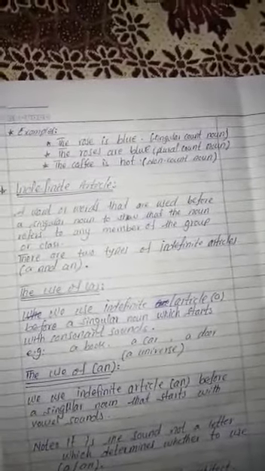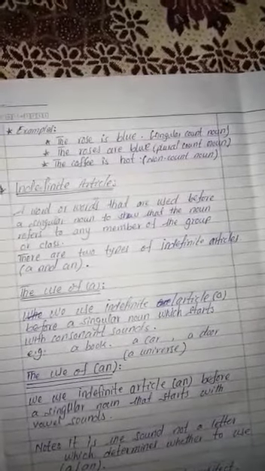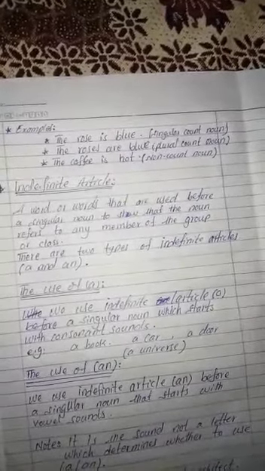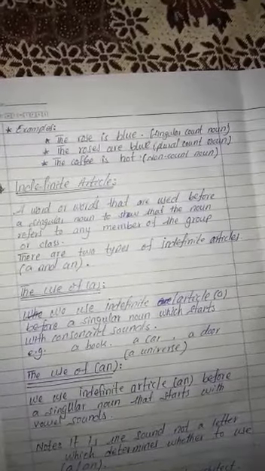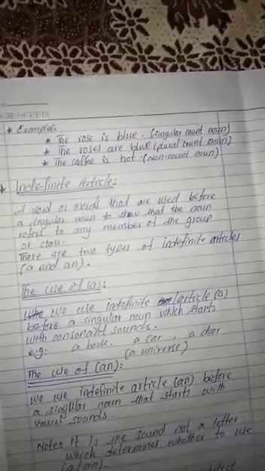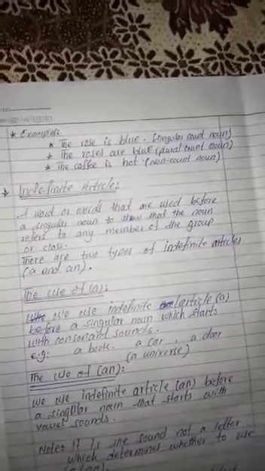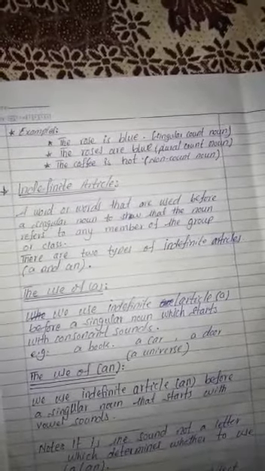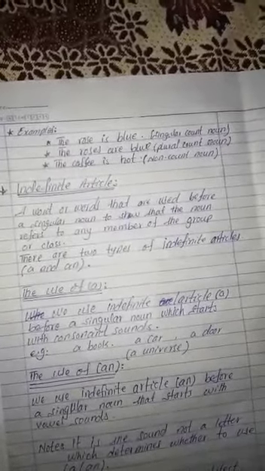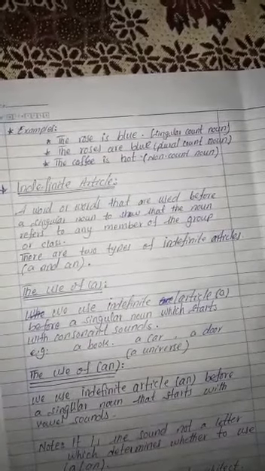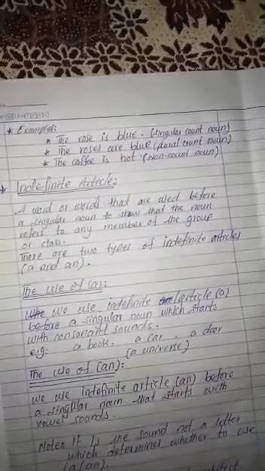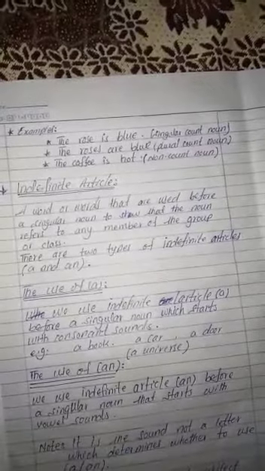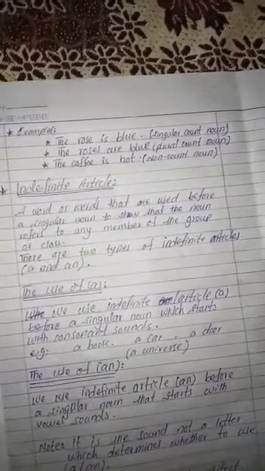Before the examples, let me give you some information about definite article. We use definite article before singular count noun, and we use definite article before plural count noun, and we can also use definite article the before non-count nouns.